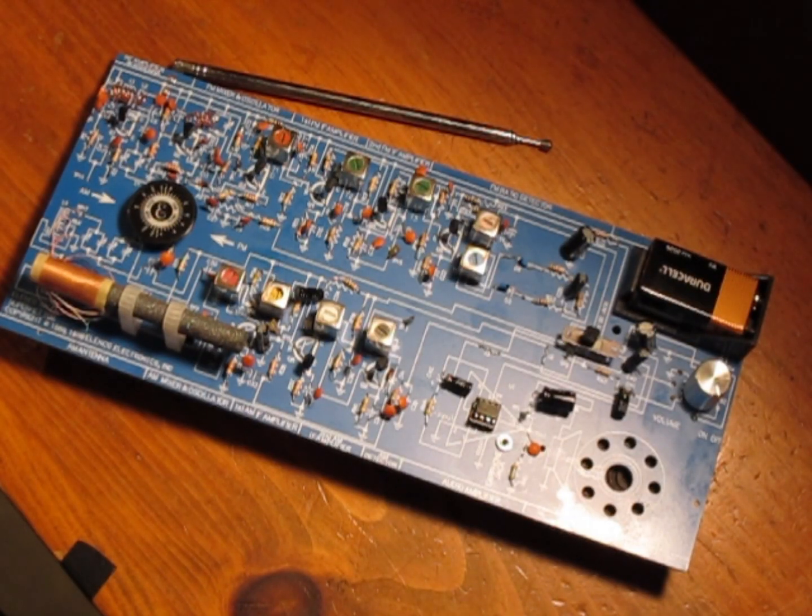Section 8. Rectifiers in radio. This radio uses a silicon rectifier for power. Before silicon, rectifiers were copper oxide plates, selenium stacks, or mercury rectifiers.